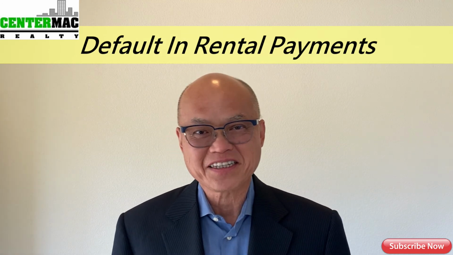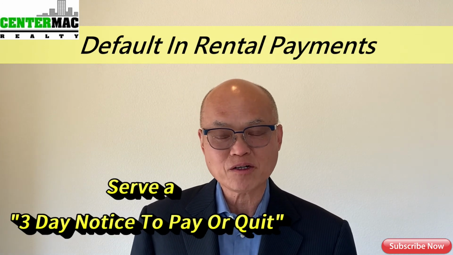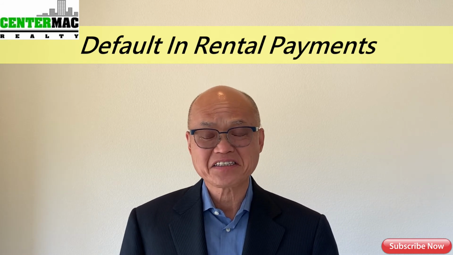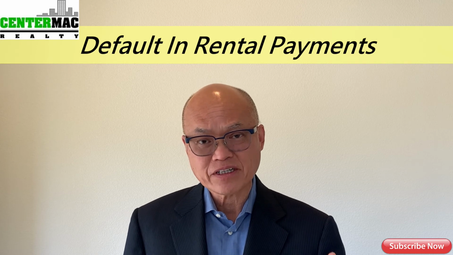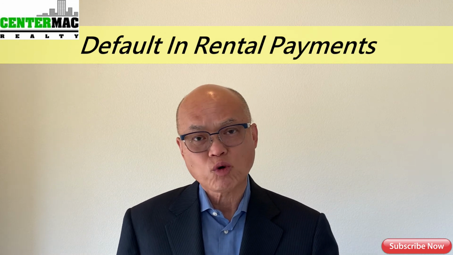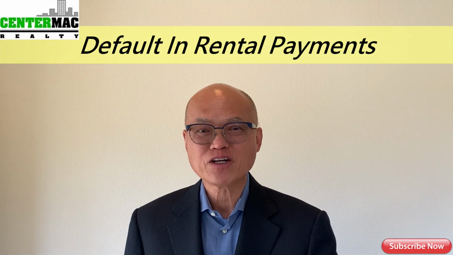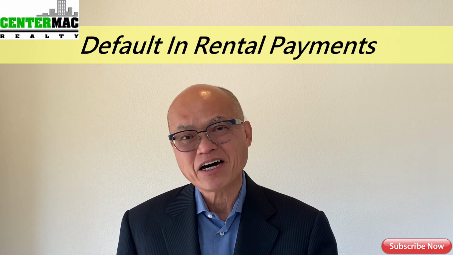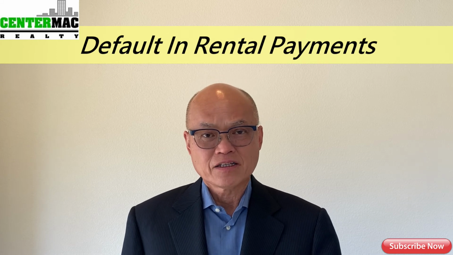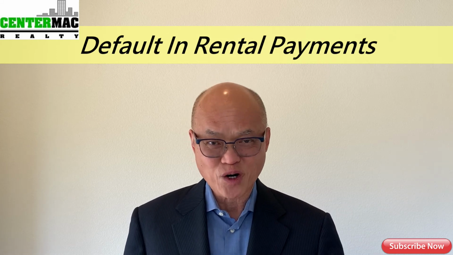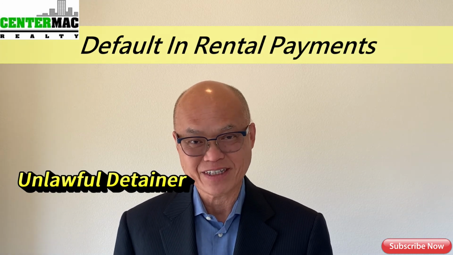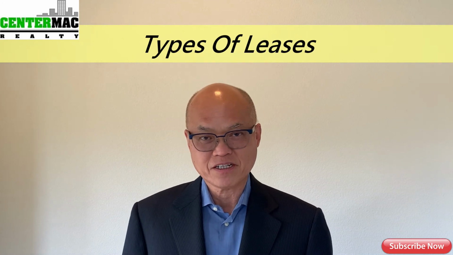The third option that the landlord has when the tenant fails to pay rent would be to serve a 3-day notice on the tenant. So basically the landlord will have the 3-day notice posted at the premises for the tenant to read it. When the tenant receives the 3-day notice, hopefully the tenant will pay the rent. Now, if the tenant doesn't pay the rent after the 3-day period has expired, the landlord can go to court and file what we call an unlawful detainer and regain possession of the premises. There you have it. Next, we're going to talk about types of leases.